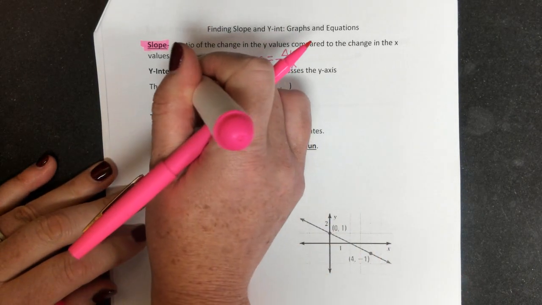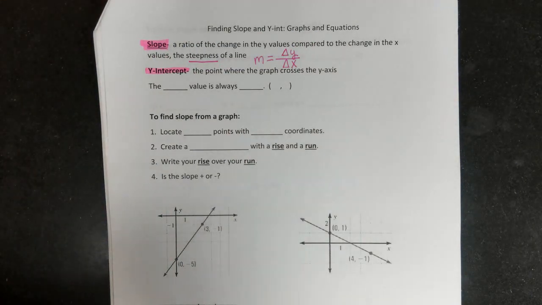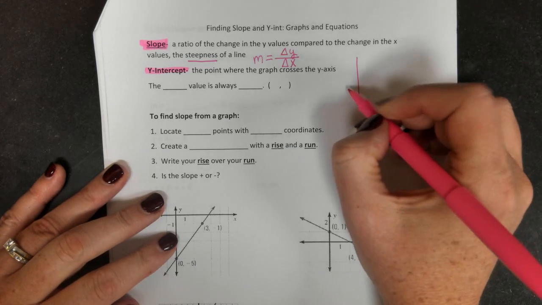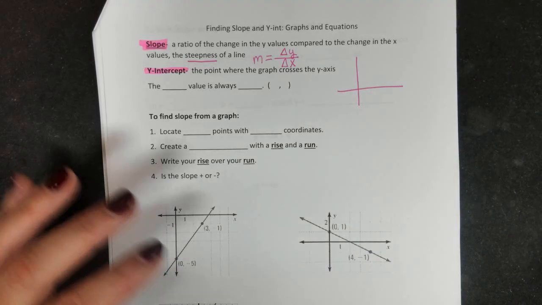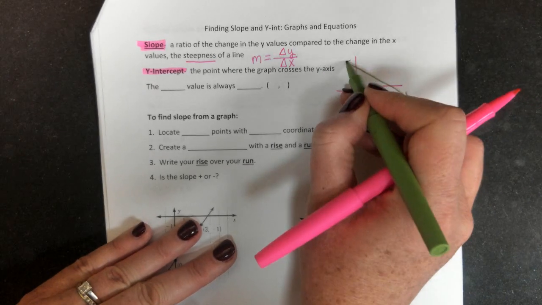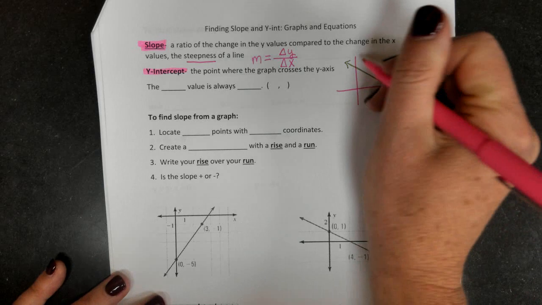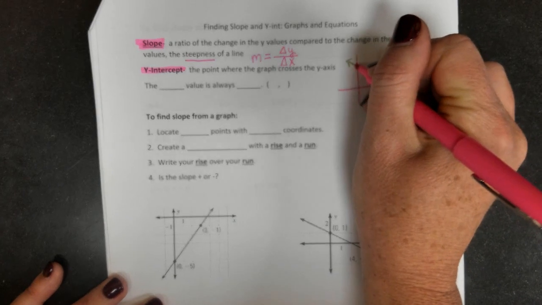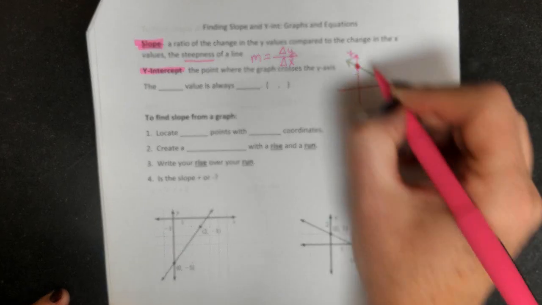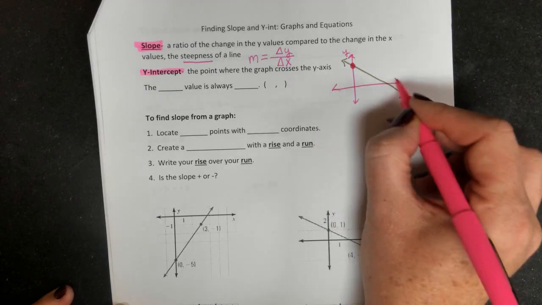The y-intercept is the point where the graph crosses the y-axis. So here's just a quick picture. If I have a graph that looks something like this, my y-intercept is right here. It's where it's crossing the y-axis.